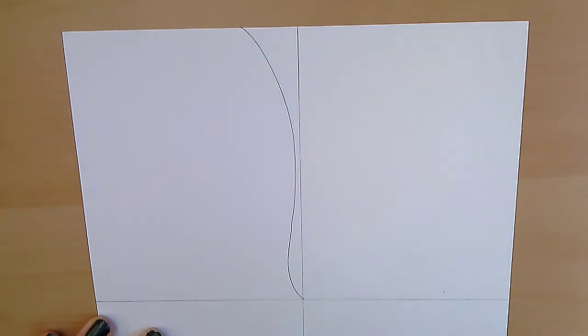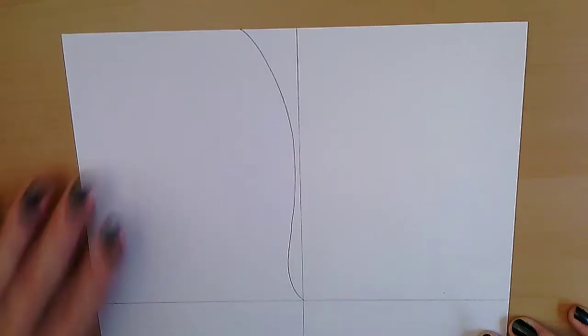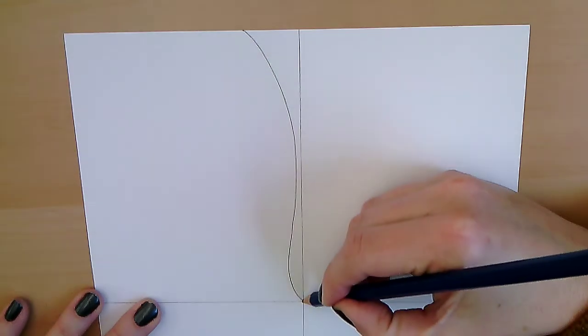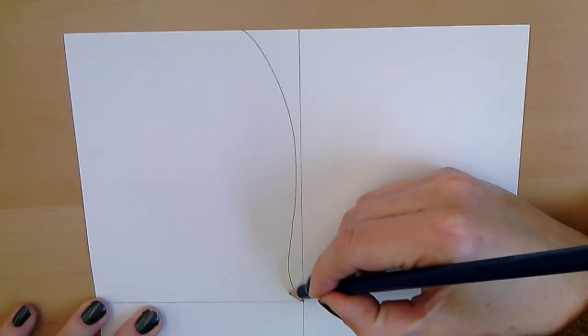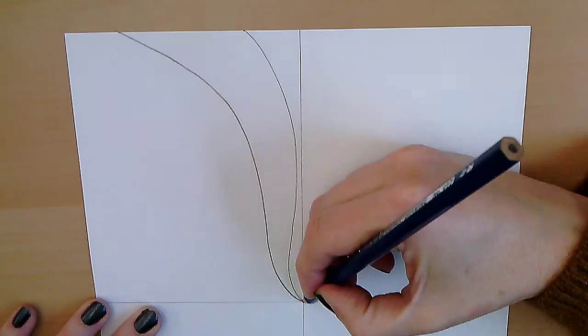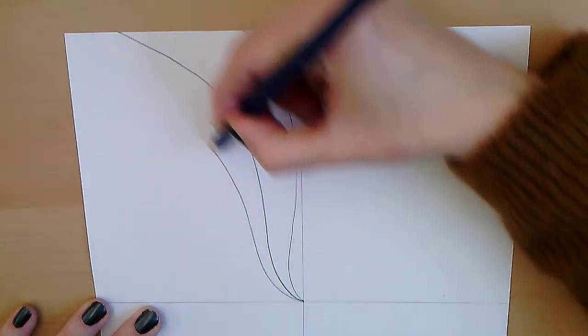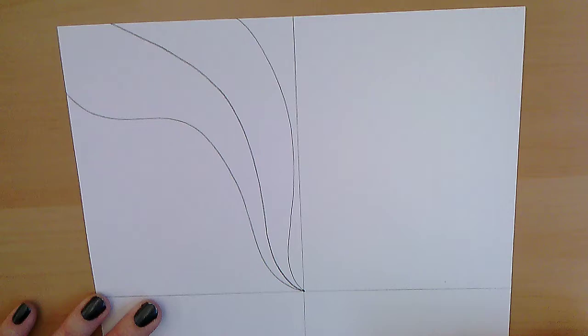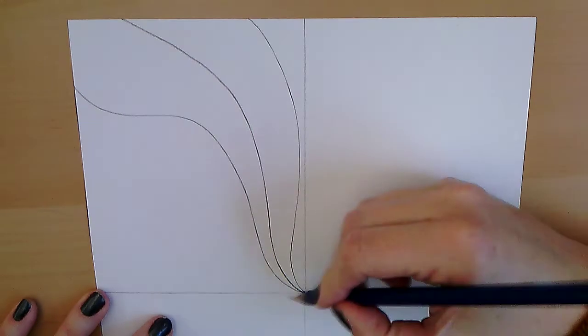Like that was just a nice little wavy line. Hopefully you can see it. For this little design that I'm drawing, I'm making all my lines start in a corner. And I'm making them wavy. Some of them are going to be close together. Some of them farther apart. This is just kind of swirly.